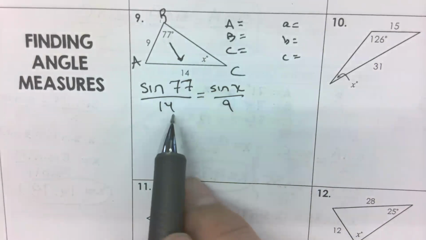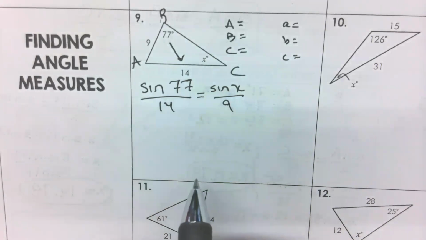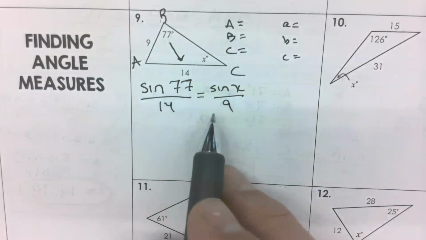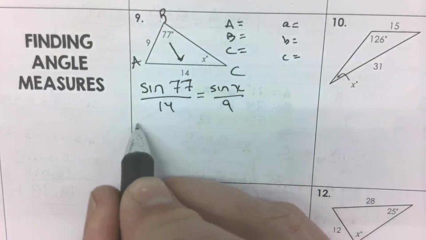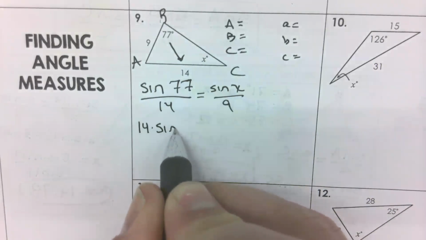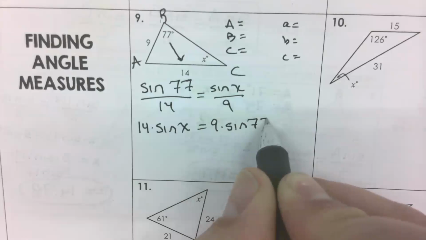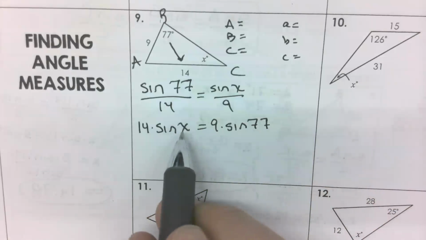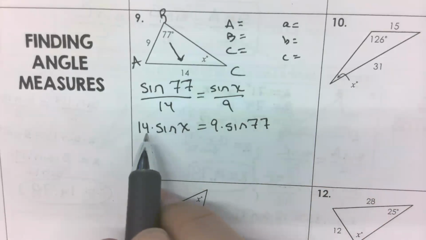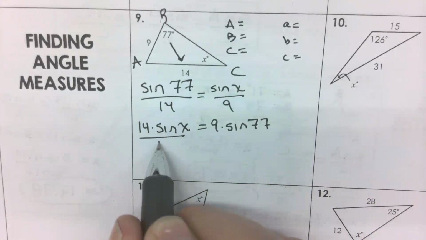It's now a proportion, so we solve that by doing what? Cross multiplying. So I'm going to get 14 times sine of X equals 9 times sine of 77. And I'm always trying to isolate X. It's got this 14 times it that I don't like. So how do I get rid of that? Divide by 14.